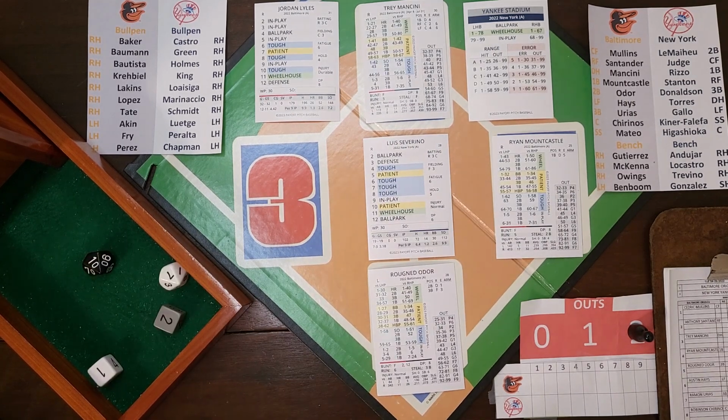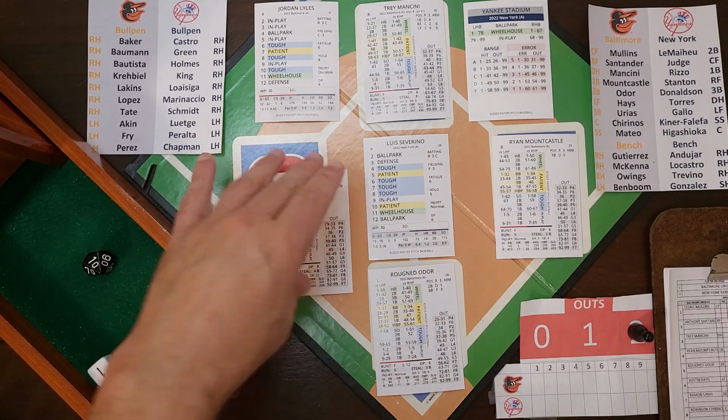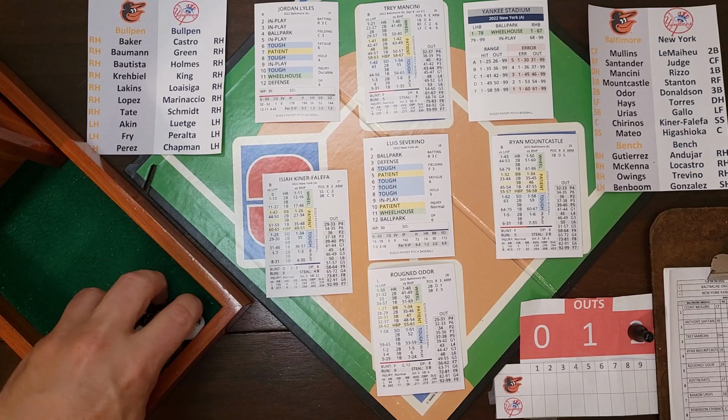We get a 3, which is defense again. It's a 17, so back to the defensive check. 17 is the range of the shortstop. So Kiner-Falefa is at it again. They're really picking on him tonight. His range is a C.